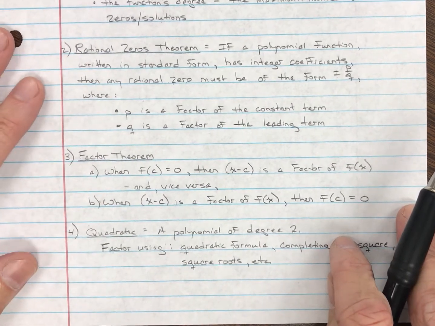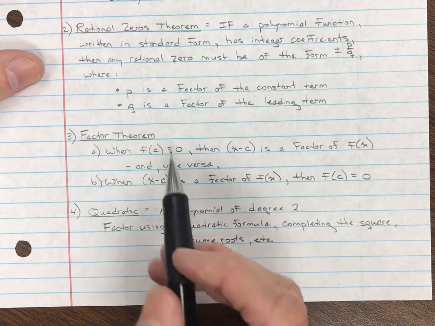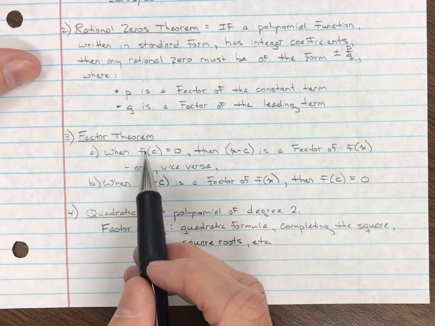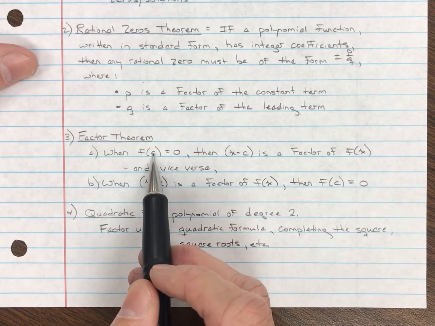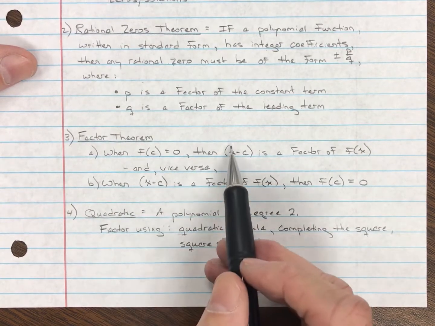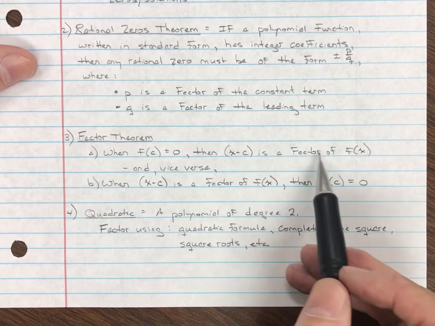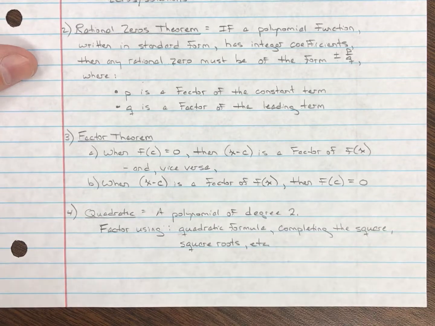Okay, we know the factor theorem, number 3 here. When f of c, when f of a number is 0, then x minus c is a factor of the function f of x. It goes into it evenly.